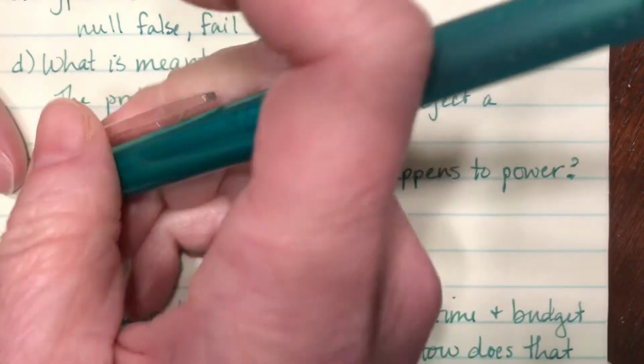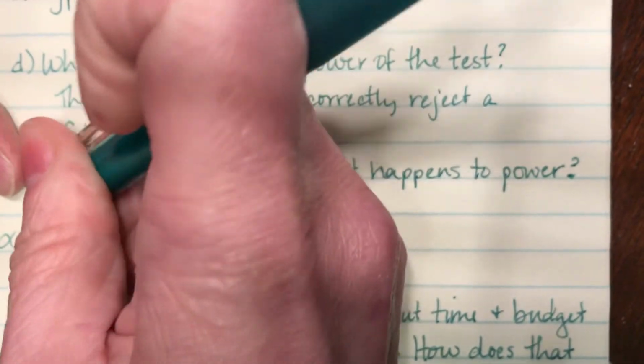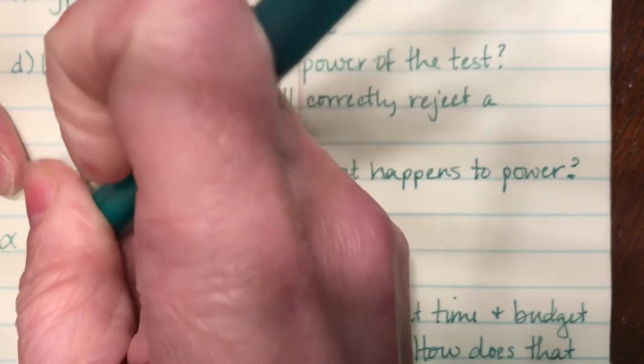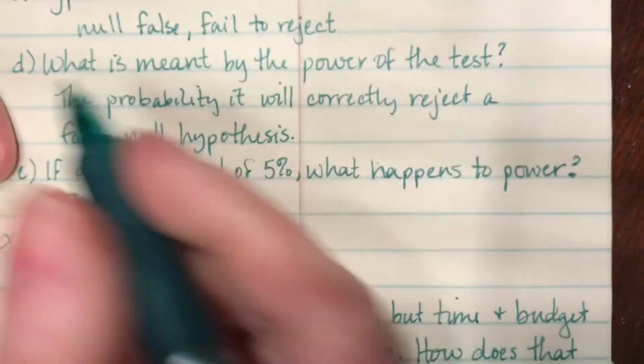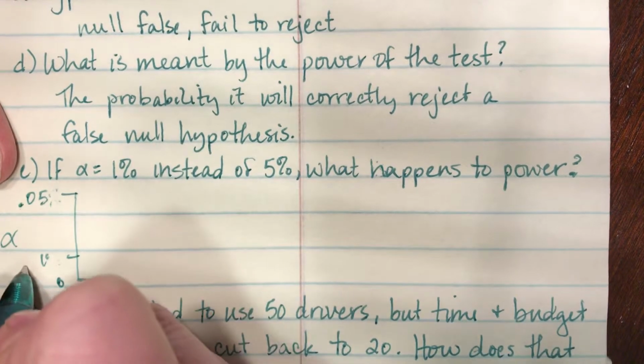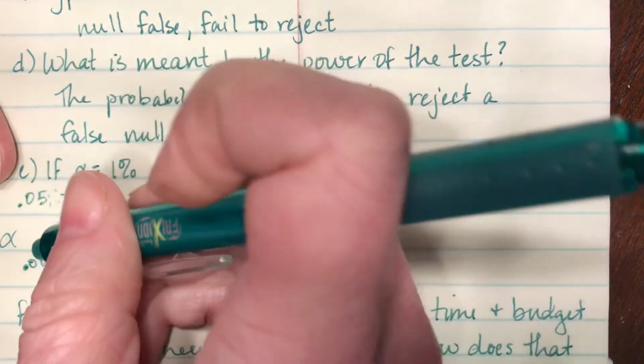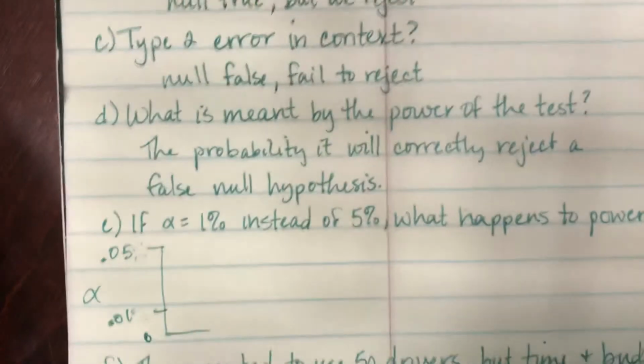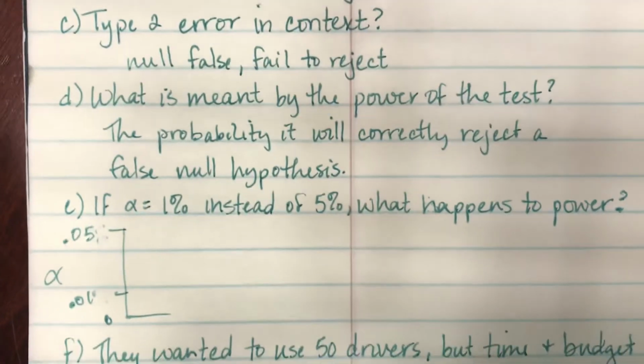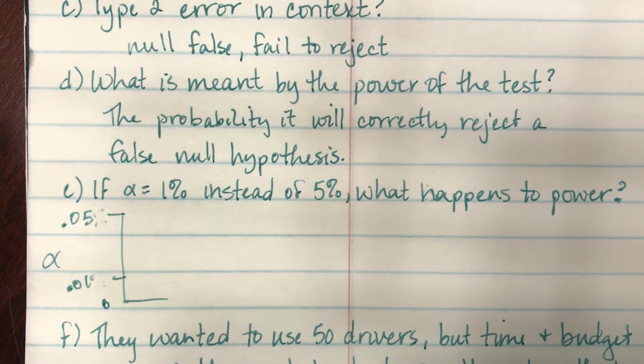And I'm going to write those not in percentages, just because that's not how our p-values generally come out. So 0.05, 0.01. Remember, alpha is also called the significance level, so you will hear that both ways.